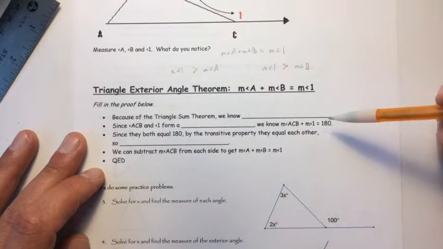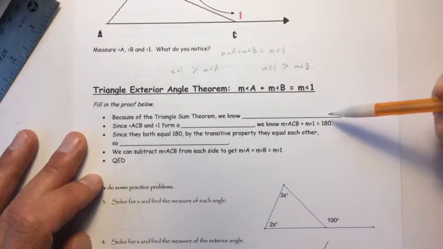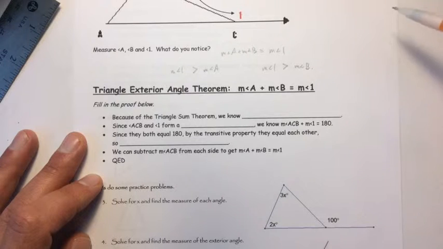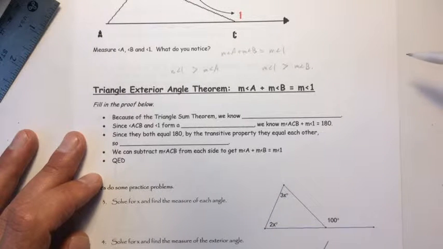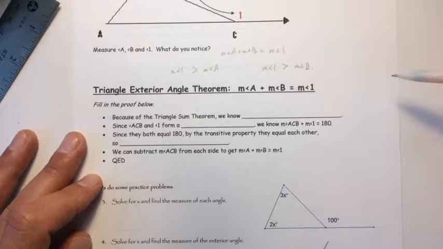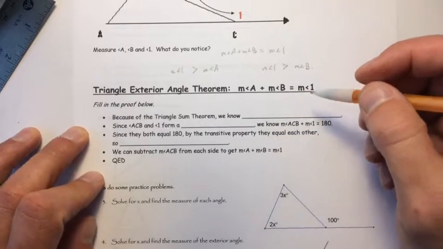Well, I'm going to pause here, have you pause the video, and try to fill in this proof right here. Let's see how you can do on your own first. Alright, by now you should have paused the video and tried to fill this in.